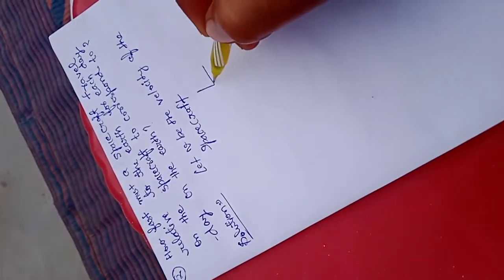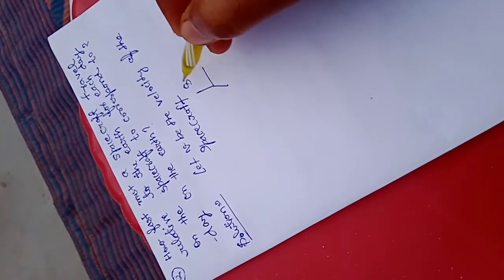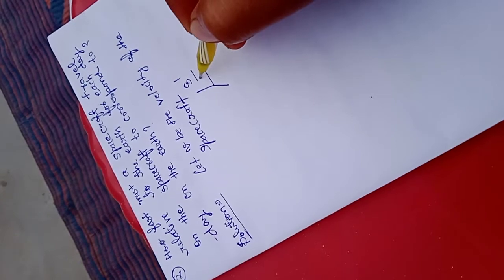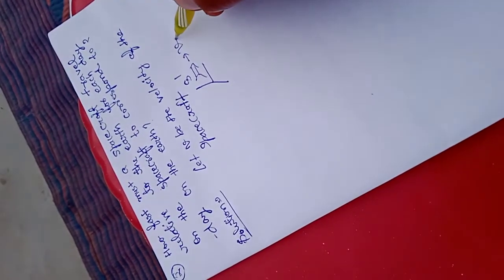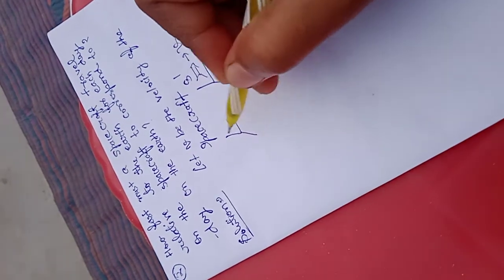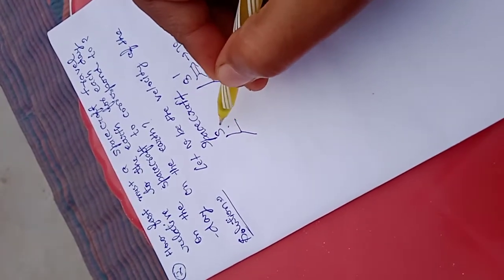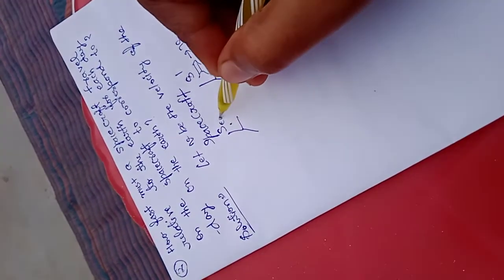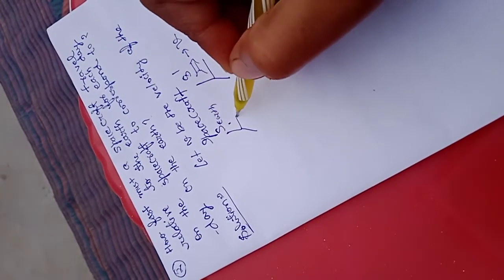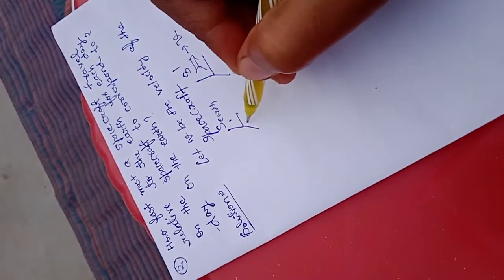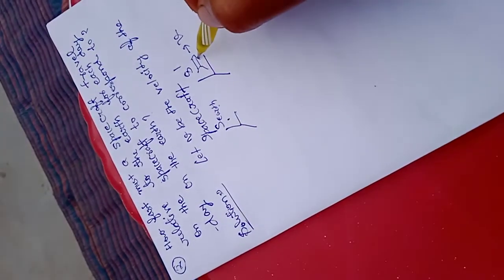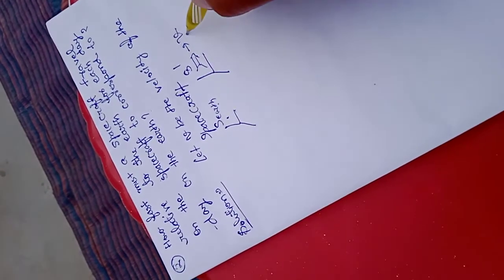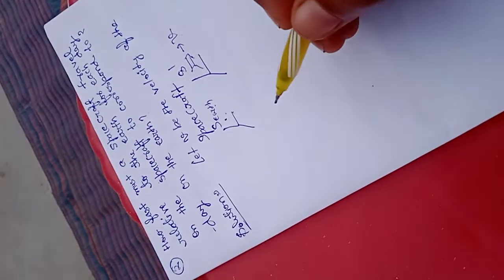The spacecraft is in frame S dash, which moves with velocity v relative to the earth. Let's take the earth as the frame of reference S. So this spacecraft moves with velocity v with respect to earth.